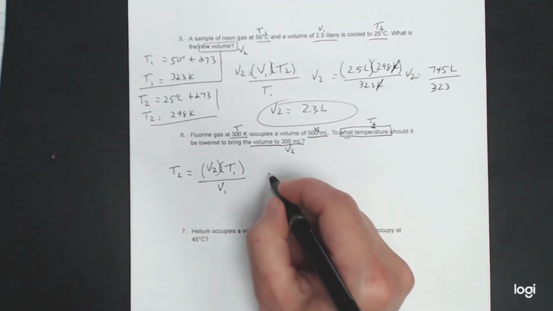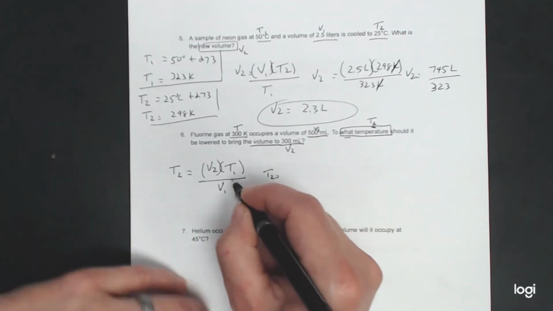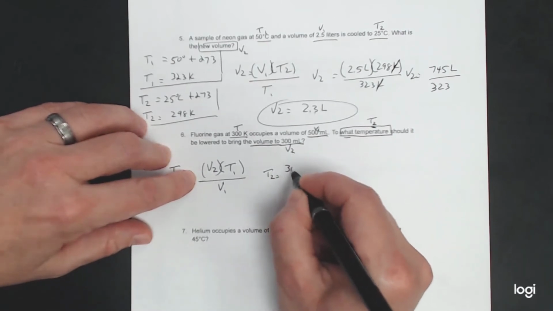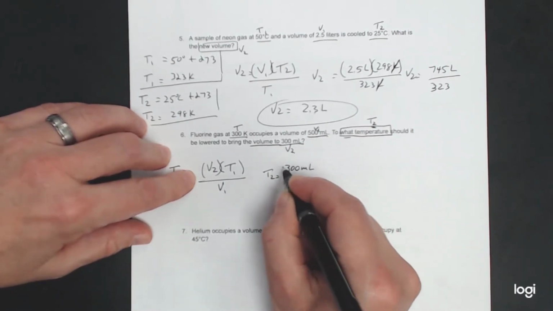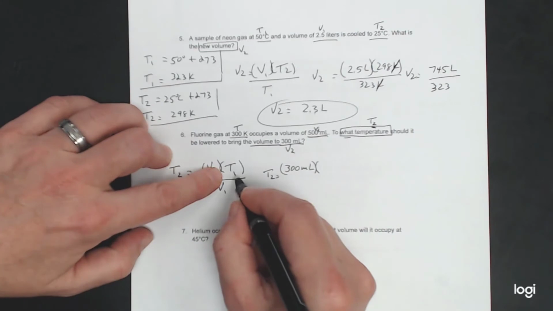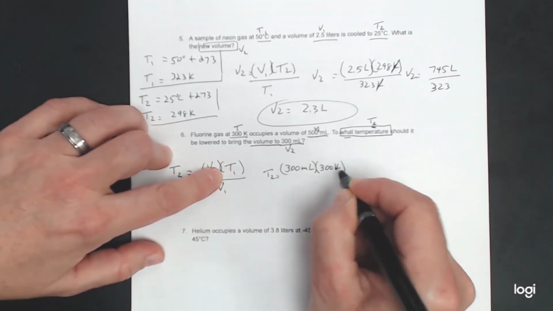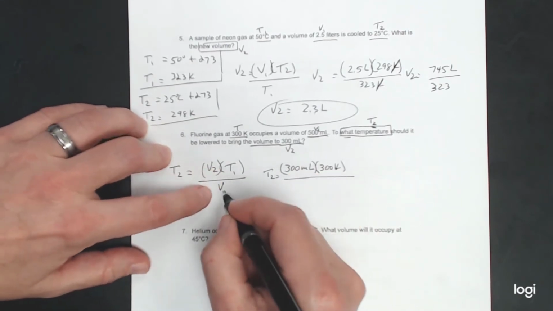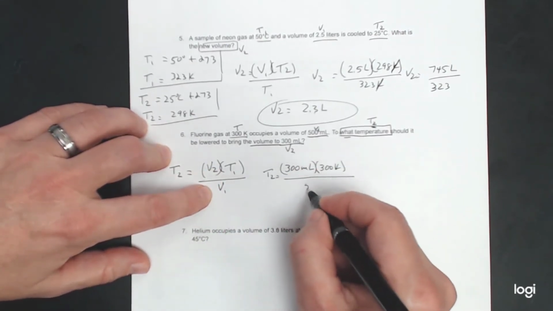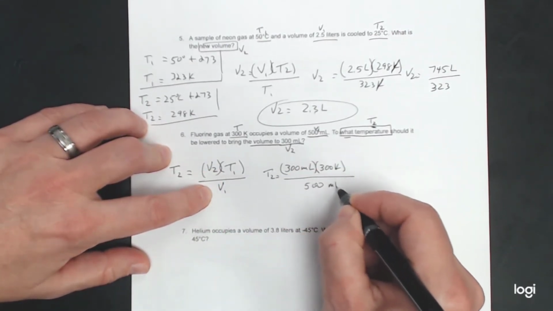Let's fill in some stuff. T2 equals V2, which we determined to be 300 milliliters, times our T1, which is given to us at 300 K, over V1, which right here is 500 milliliters.